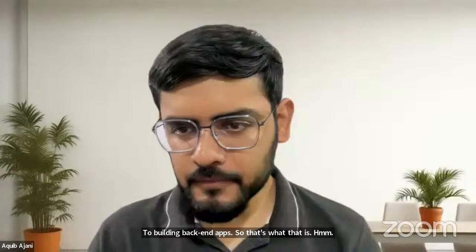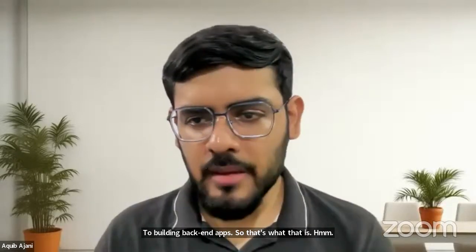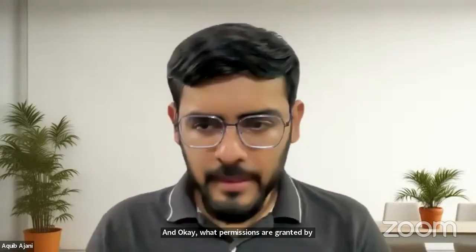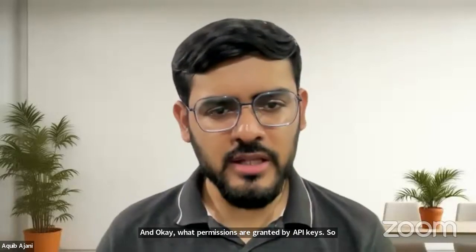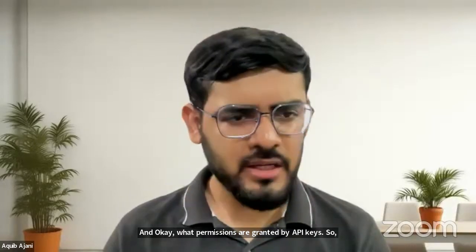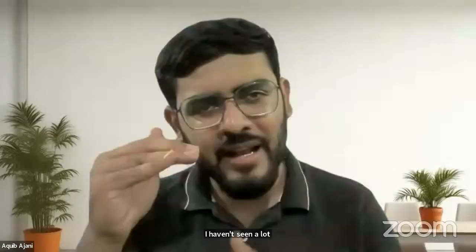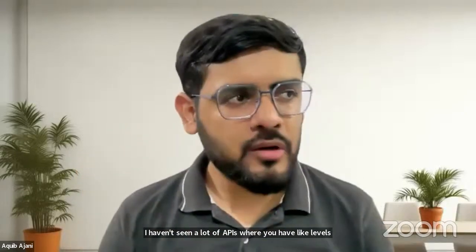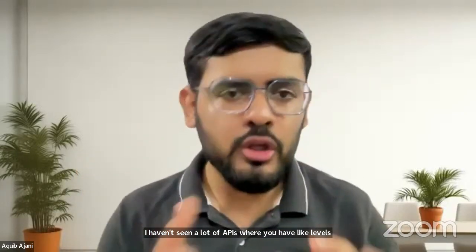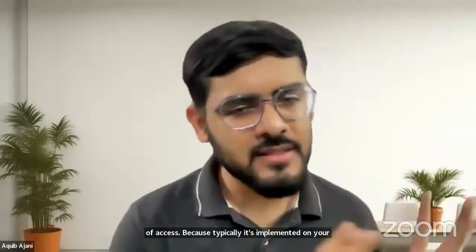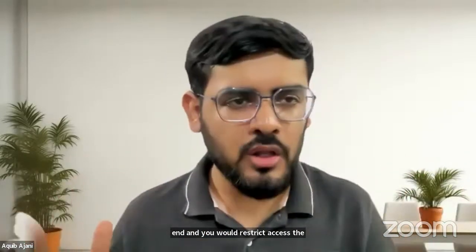What permissions are granted by API keys? So, Pawan, it depends on the API. The question that you have asked is very subjective to the API. I haven't seen a lot of APIs where you have levels of access, because typically it's implemented on your end and you would restrict access. The API would just provide all the data.